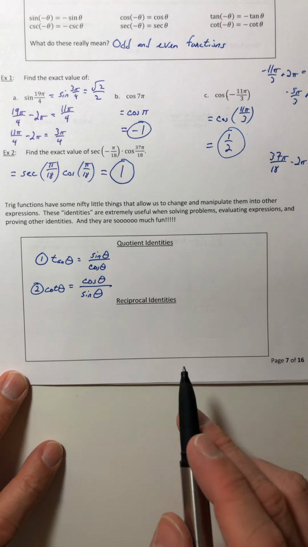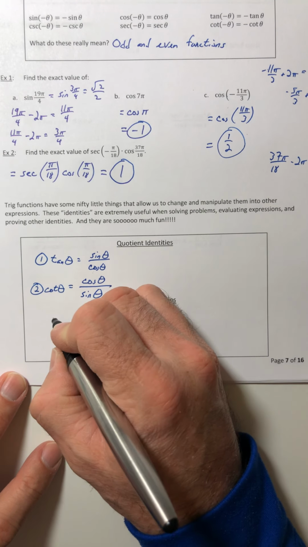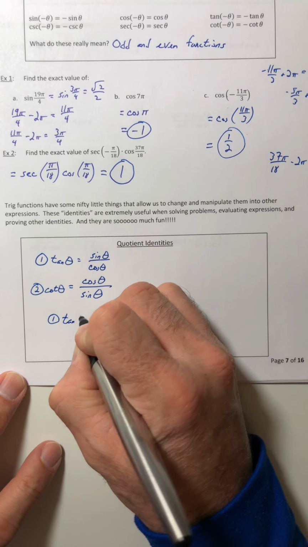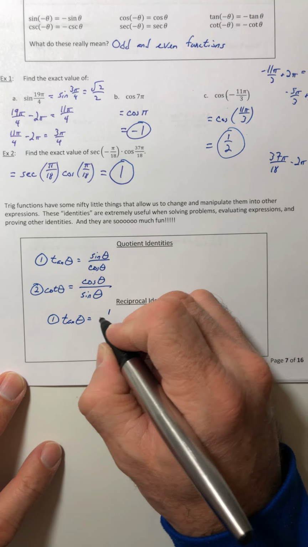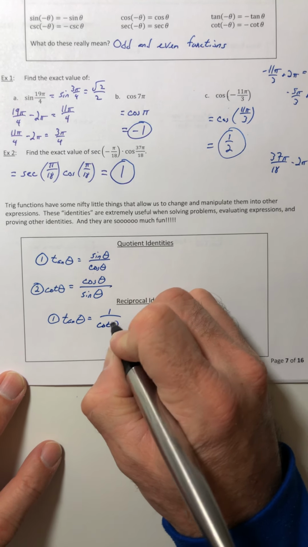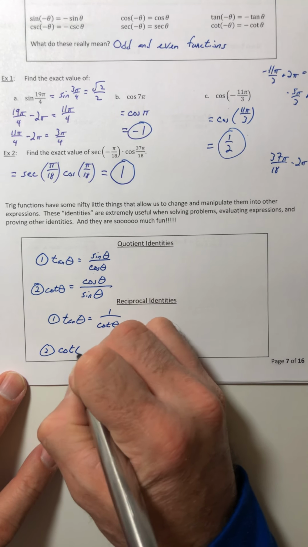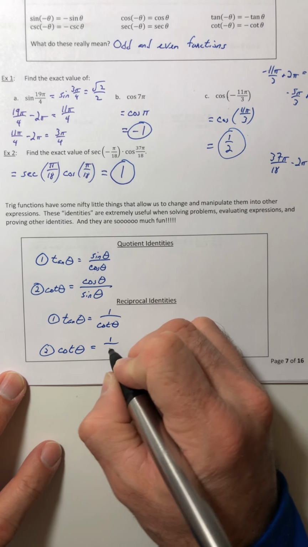But we do have several of the reciprocals. And we've talked about them already. But let's just go ahead and write them down. So like tangent, that's the reciprocal of cotangent. So then it stands to reason that cotangent is the reciprocal of tangent.